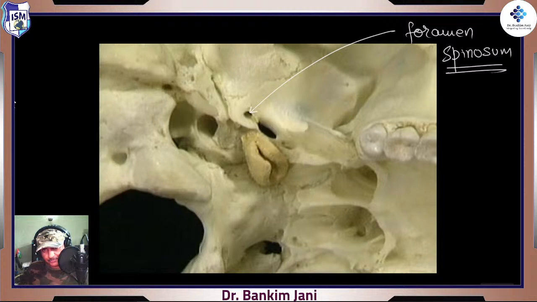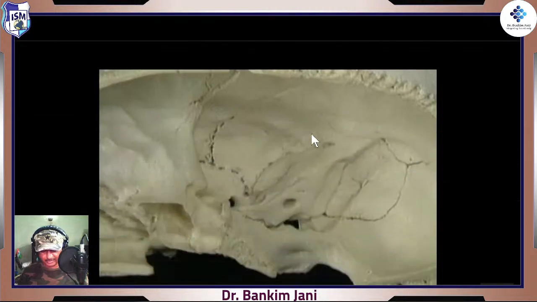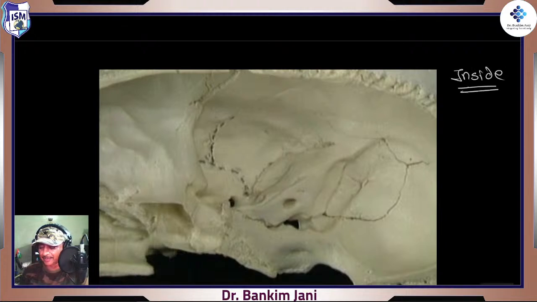Let's see it from the inside. This is outside, this is the base of the skull. See the teeth. So let's see from inside. All this decoration, this is inside, and this one is the foramen spinosum.